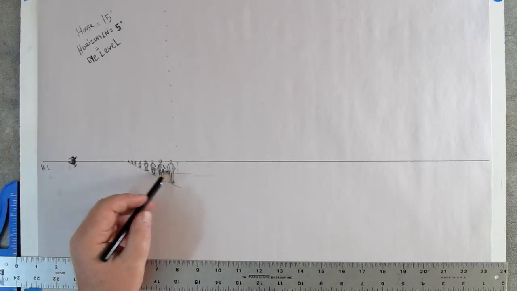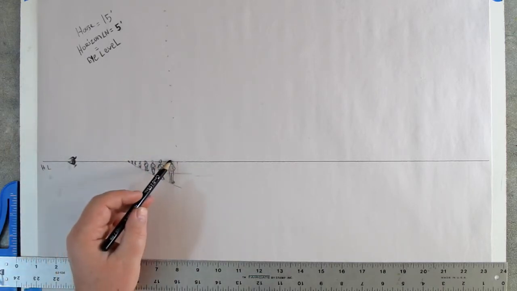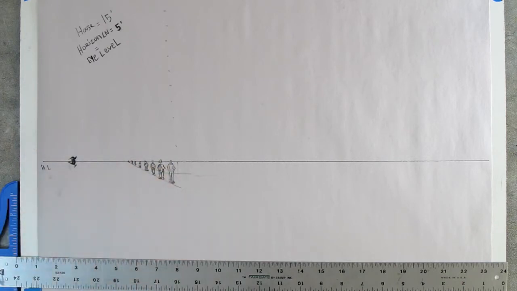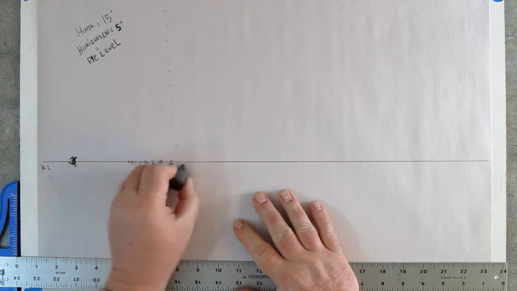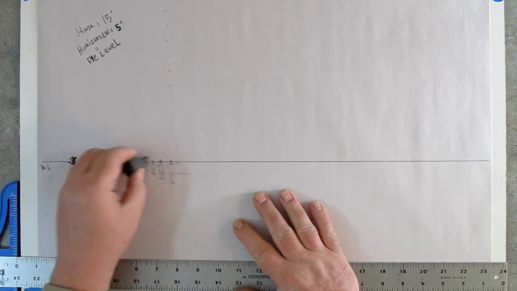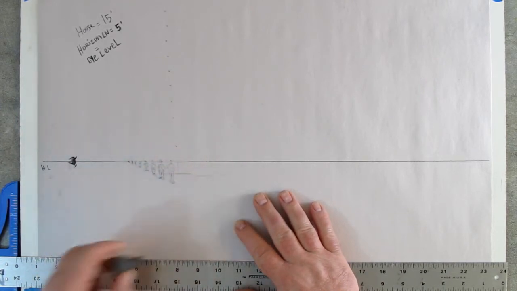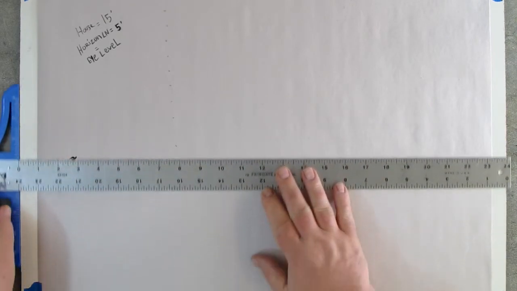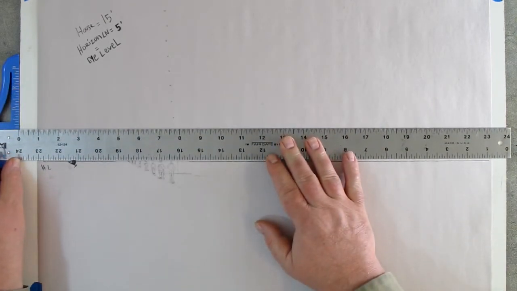But again, no matter what, if this is 5 feet, the top of it will always meet the horizon line because it's 5 feet. Okay, so that's something very important. And what that means for us especially, I'm going to go ahead and reestablish this.